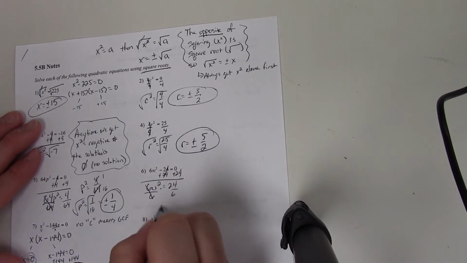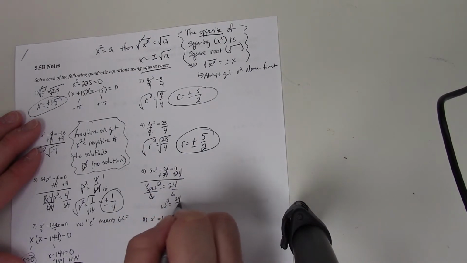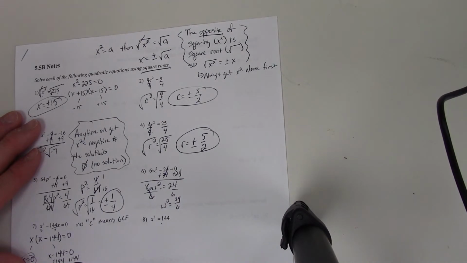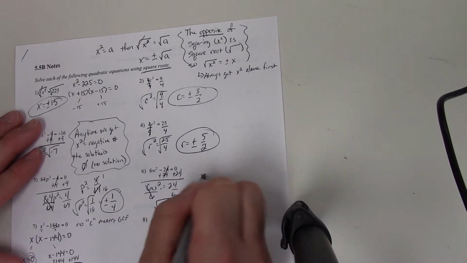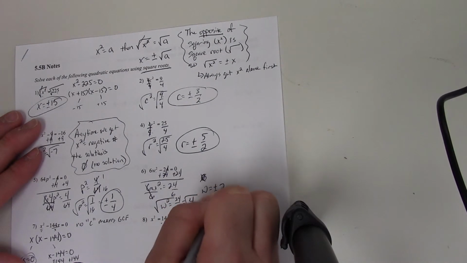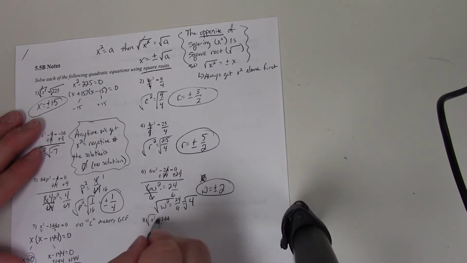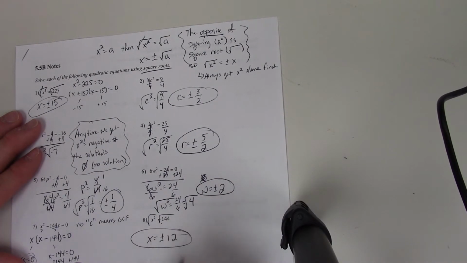This is one that students get caught on. They get w squared equals 24 over 6, and then they try to square root both sides, but it's like, what do we do with that? I don't know the square root of 24. I don't know the square root of 6. But if we reduce that, and 24 divided by 6 is 4, well then I can square root that. W equals plus or minus 2. Right here, it went right into square rooting x equals plus or minus 12. Make sure you're putting your plus or minus sign.